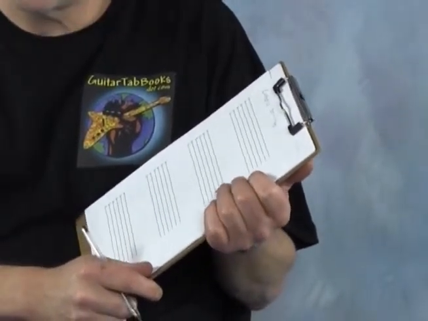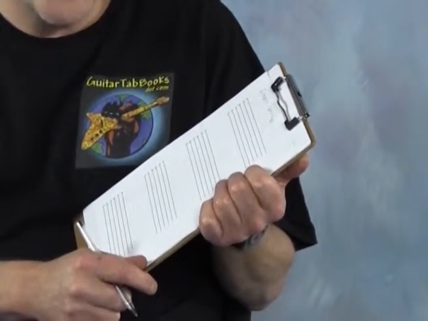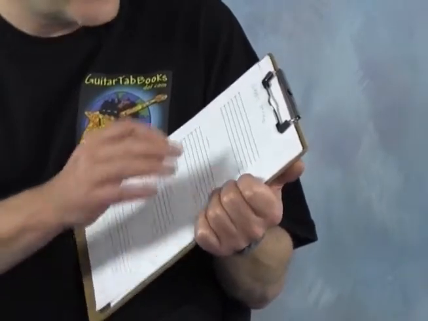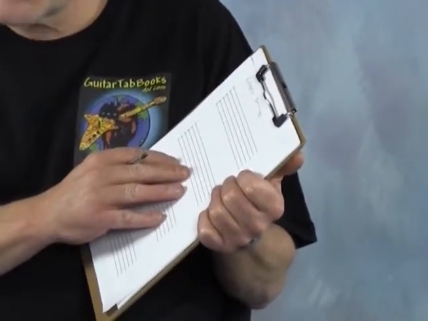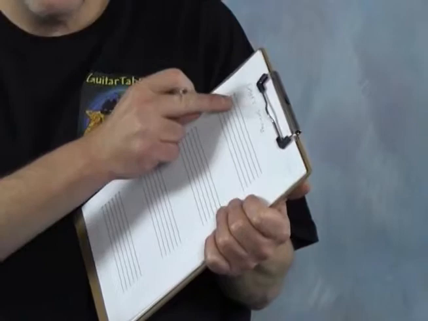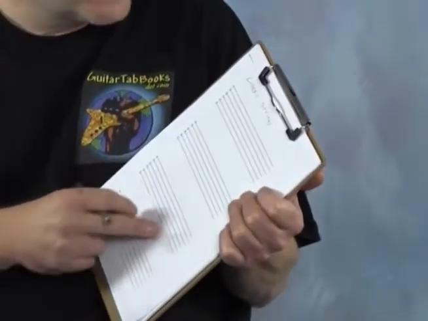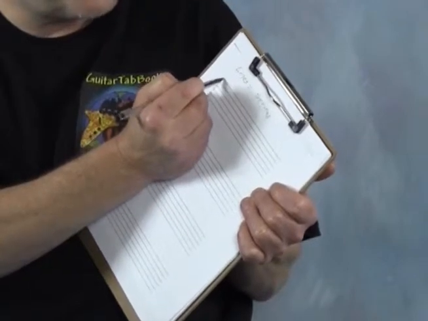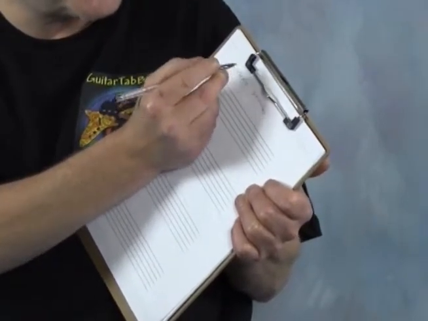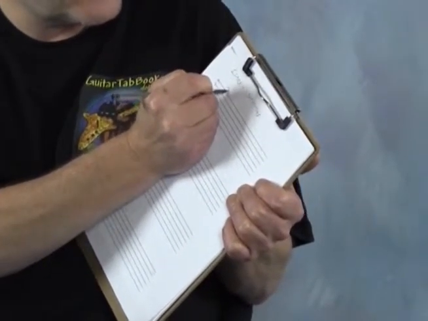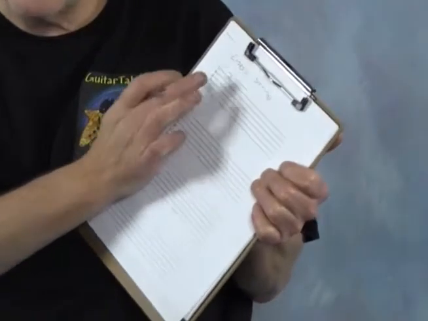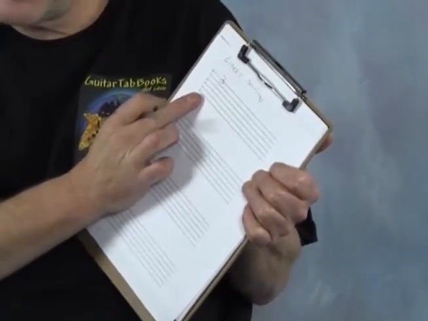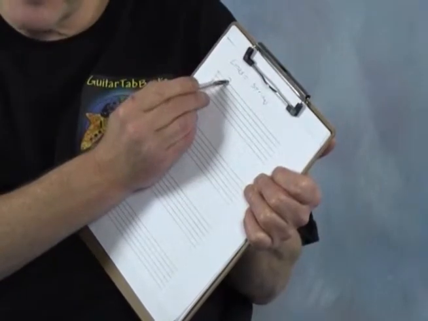The other thing that you have to learn about reading guitar tablature, and I'm just showing you the basics to help you get started, are the numbers that are on the line. For an example, if I write the number 3 on the smallest string here, that means for you to play the 3rd fret on the smallest string.